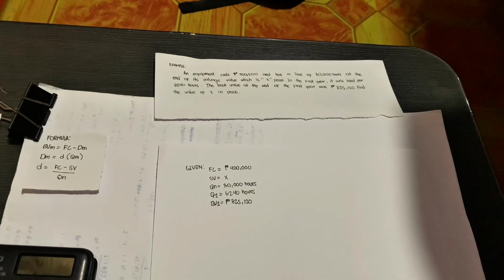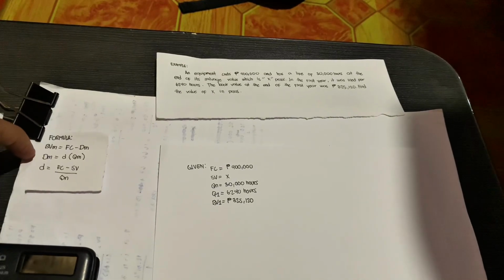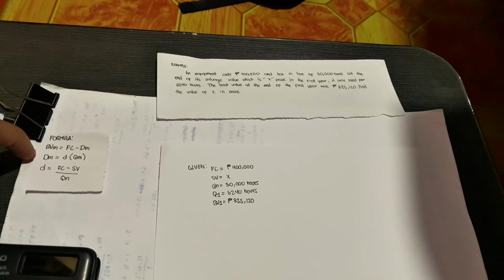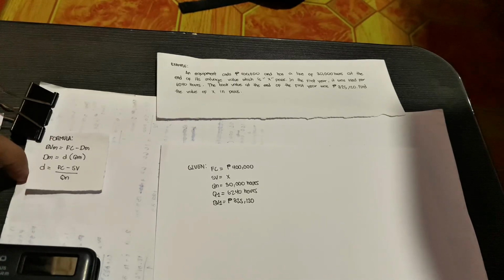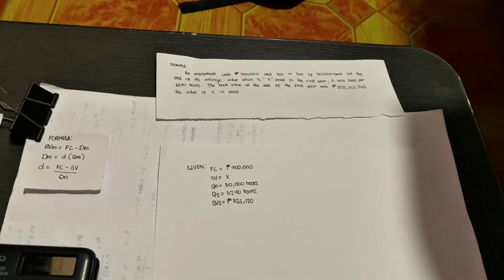In solving this kind of problem using this method, these are the three formulas we need to remember. First, book value at M is equal to first cost minus DM. Then DM is equal to D times QM, and D is equal to first cost minus salvage value divided by QN. So obviously, based on the given, we cannot solve directly for the salvage value or the X. We need to first identify our depreciation charge, and in order to get the depreciation charge, we need to first identify our total depreciation.